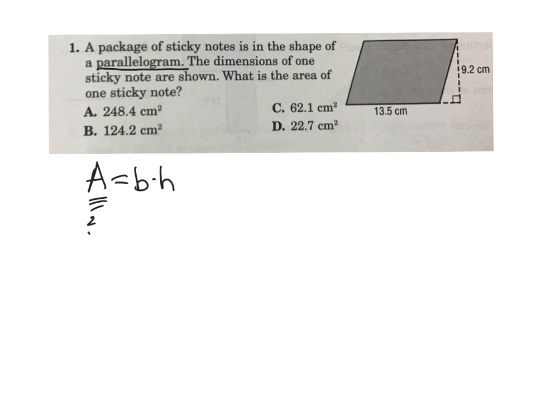Okay, hopefully you've had a chance to solve this. I am going to do it right now. I see that my base is from there to there. So area equals base, which is 13.5, times the height would be from here all the way up to here. That forms a right angle, which is the same as this right here. So it's 9.2.